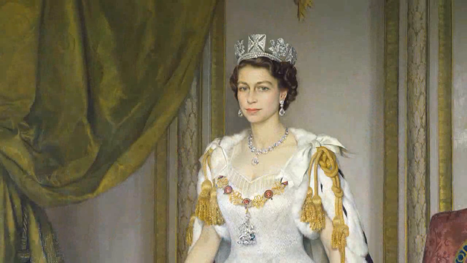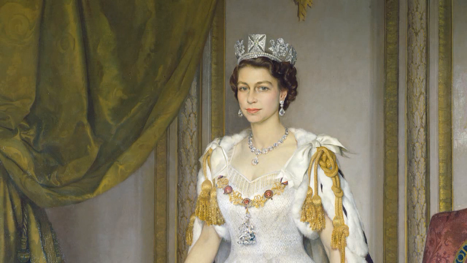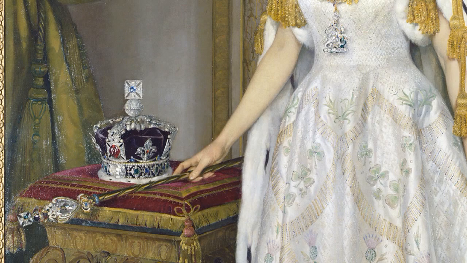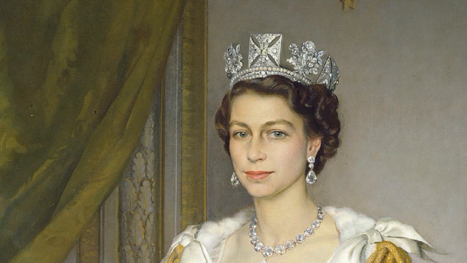And then on her head, she wears the diamond diadem. This was the diadem of King George IV. It's very fitting, but it's also very elegant. So on the table, we have the very heavy imperial state crown, but she wears the lighter, almost more feminine diadem, which was designed for George IV originally. So this is the symbolism of the painting.